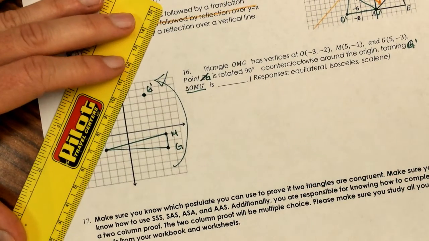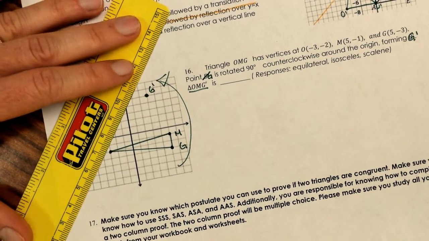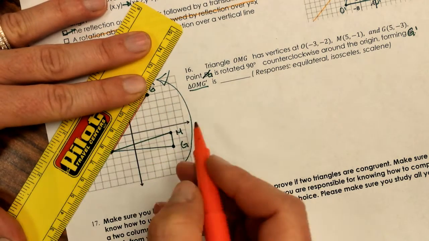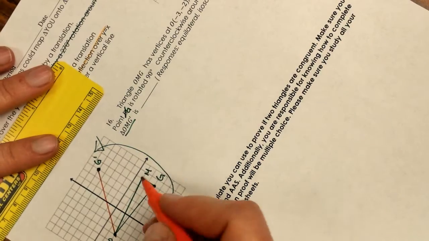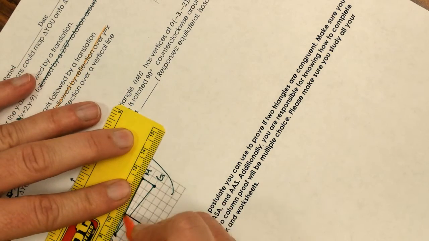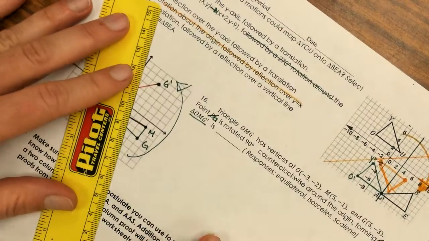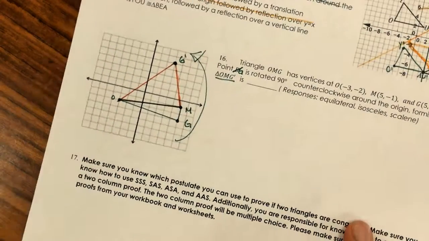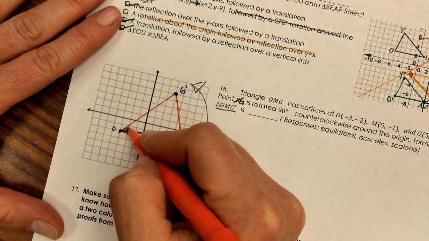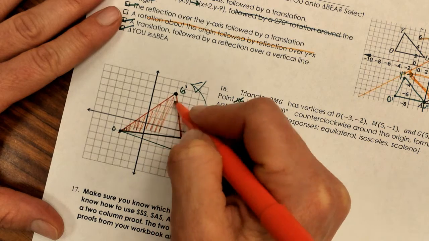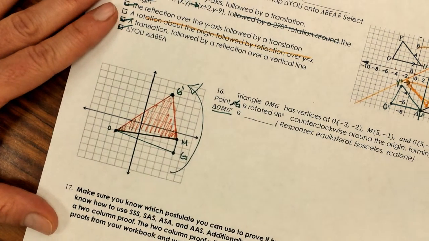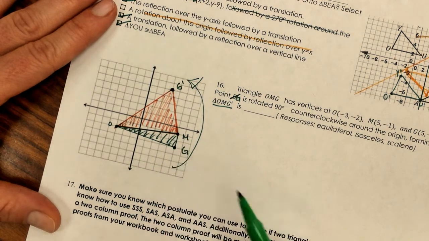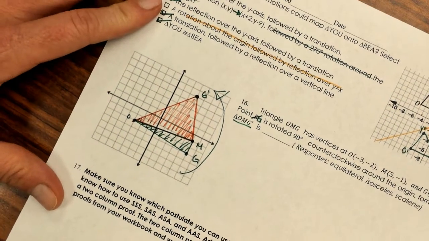So we have a new triangle. I'm going to draw the new one in orange. So G, O, I'm still here. I'm still OM, but now I have a new side, which is here. Okay, this is my new triangle. My old triangle was just a little bitty one here. So the question is, what kind of triangle is this?